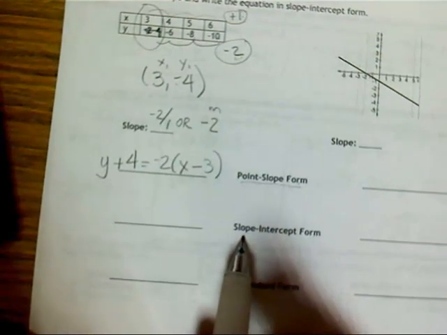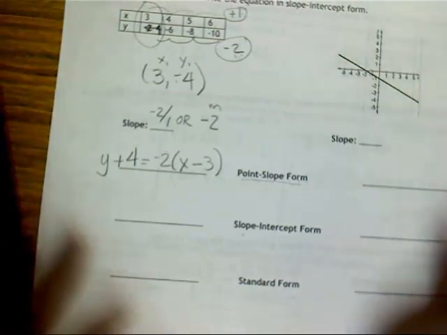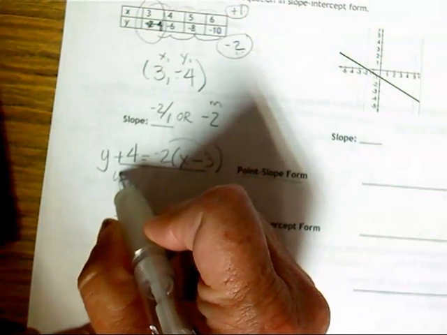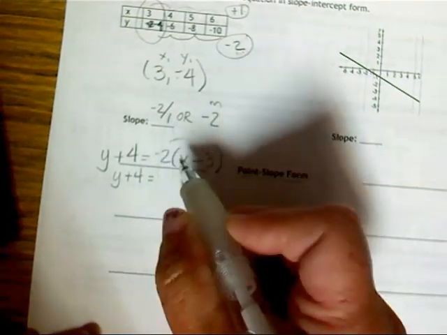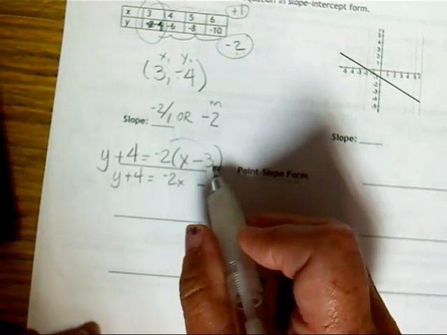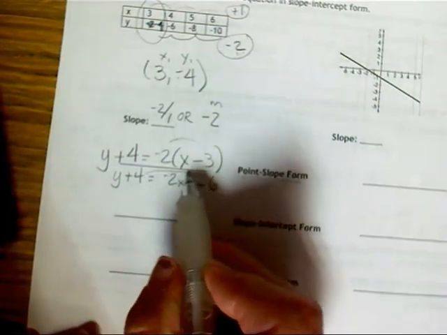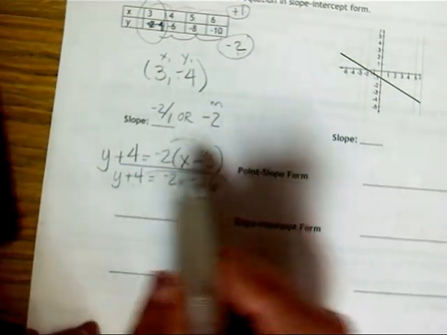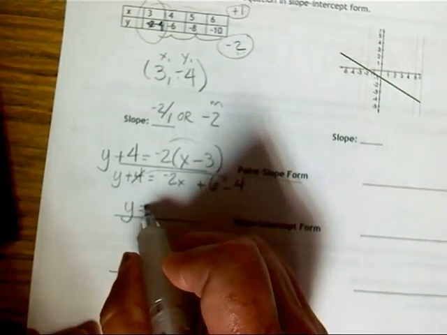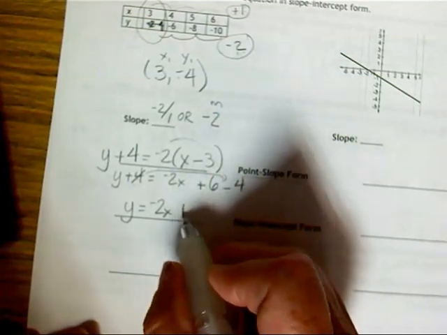Now they want me to change it into slope intercept form. That's what we were doing up above. So 2 more steps. Here's your first step. You're going to distribute. So you have y plus 4 is equal to -2 times x and -2 times -3. So +6. And then finally, that plus 4 moved over. The opposite of plus 4 is minus 4. And you would have this: y equals negative 2x, positive 6, and negative 4. Boom.